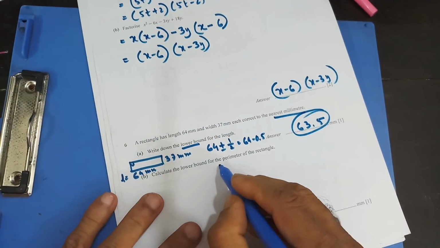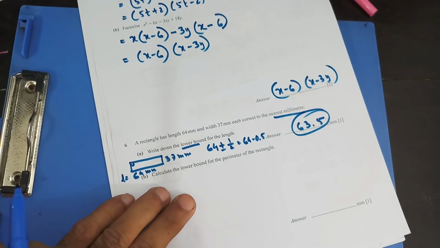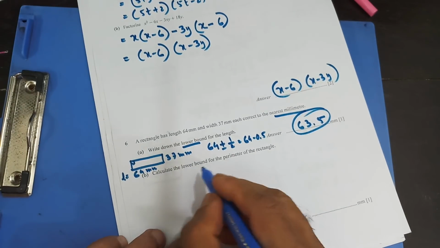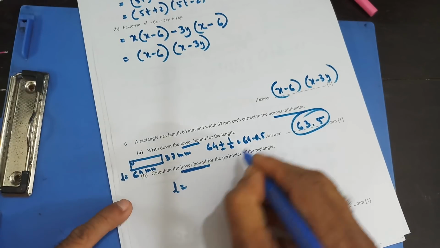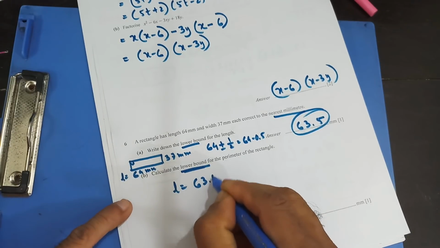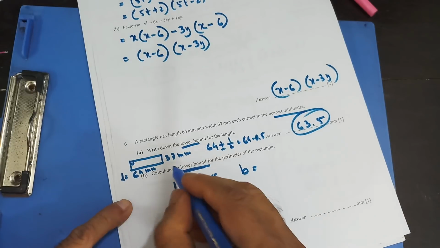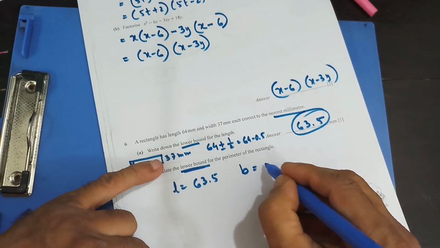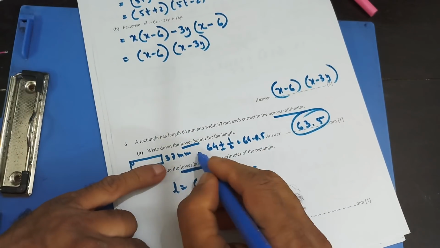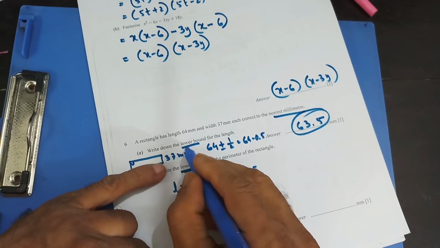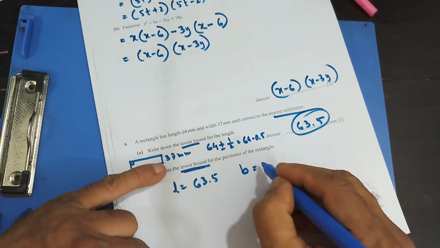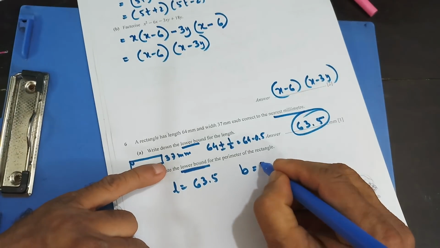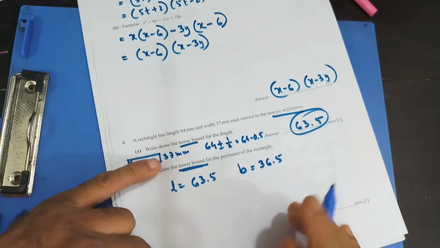Now calculate the lower bound for the perimeter of the rectangle. Lower bound means the minimum. For length I already have 63.5. For breadth, I'm going to take the lower bound as well. The same rule applies, correct to nearest millimeter, so 37 plus minus half, and for lower bound it's 37 minus half, that's 36.5.